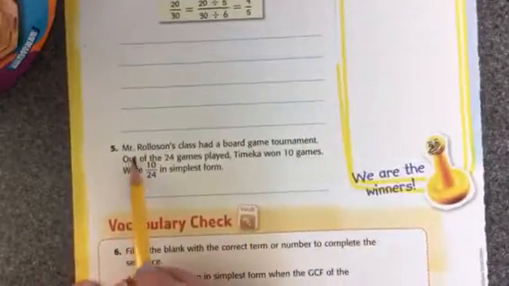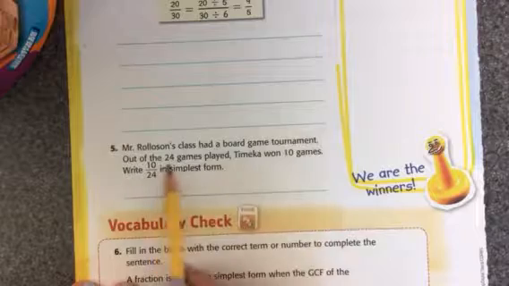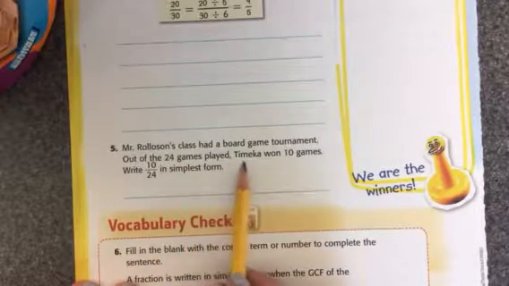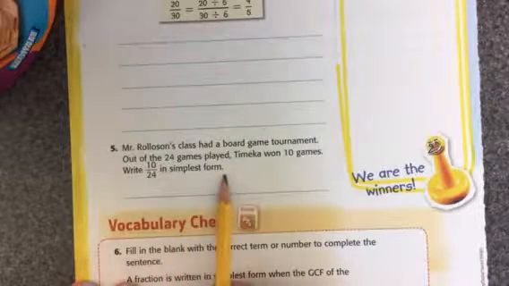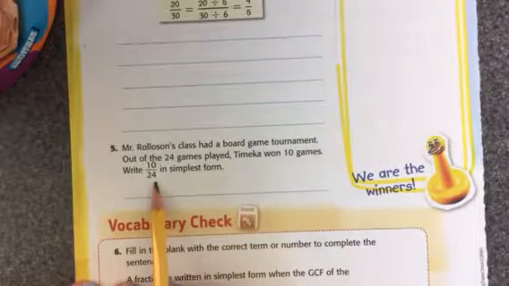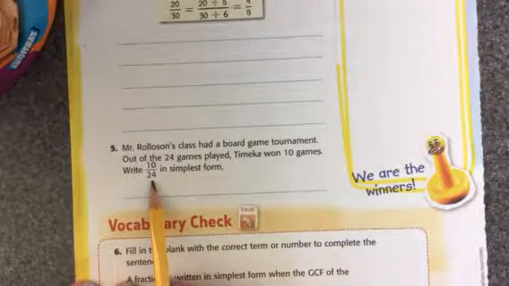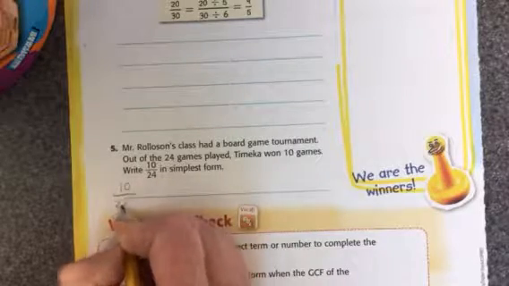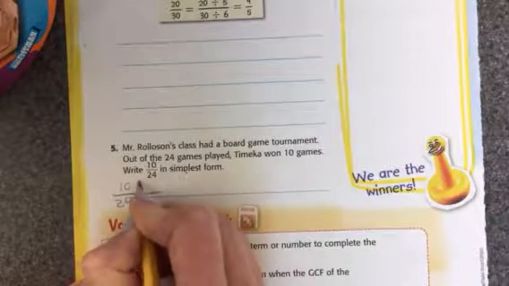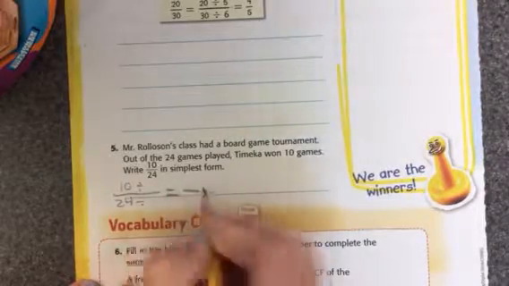Looking at number 5, Mr. Rolson's class had a board game tournament. Out of the 24 games played, Tamika won 10 games. Write 10 24ths in simplest form. So you will write the factors of 10 and the factors of 24, find the greatest common factor, and then take 10 24ths and divide by the greatest common factor.